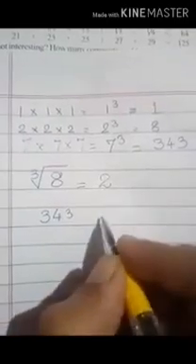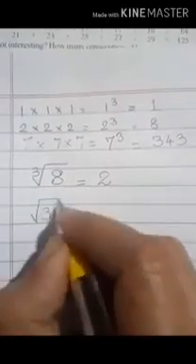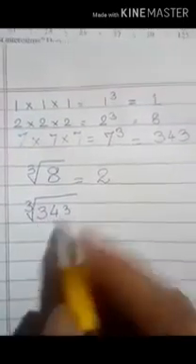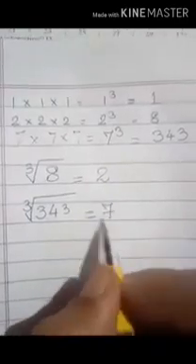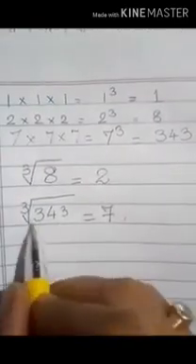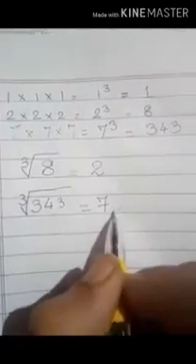Similarly, 343. 343, it is the cube of 7, and cube root of 343, remember to write 3 here, cube root of 343 is 7. 7, if you find its cube, you will get 343, and cube root of 343 is 7.